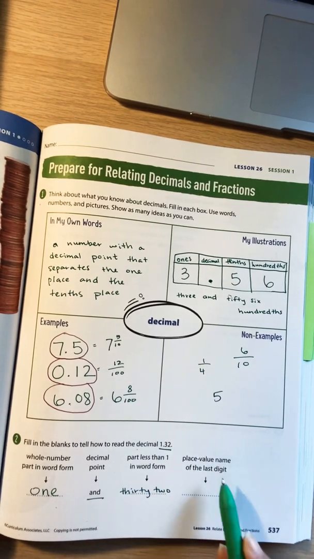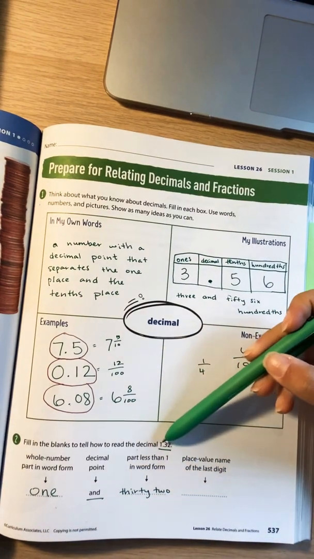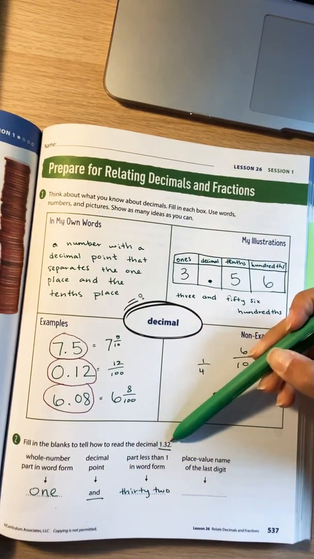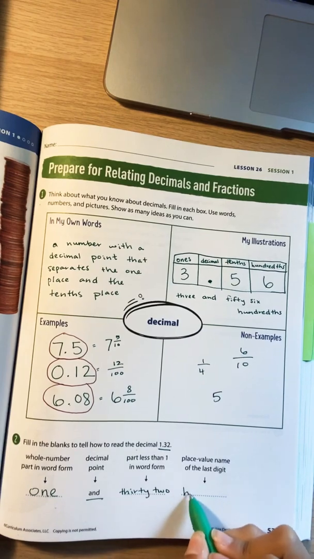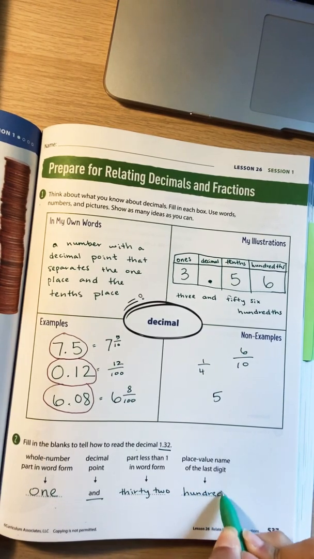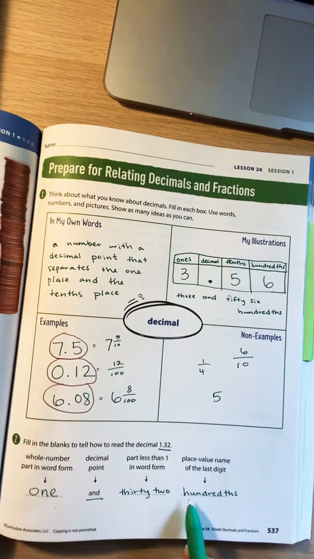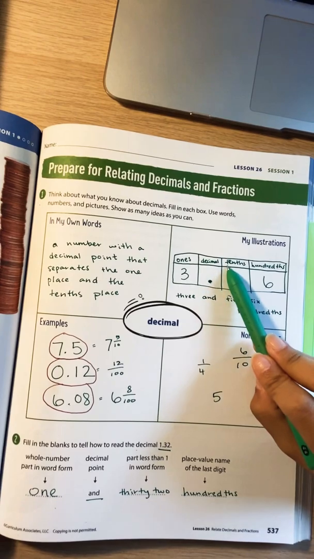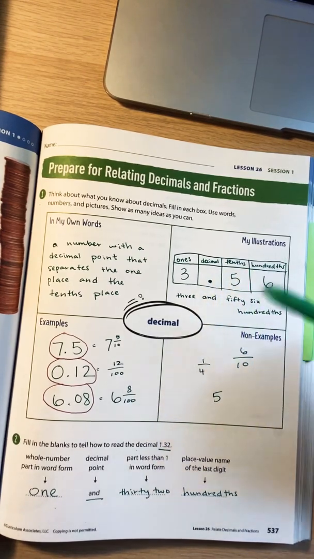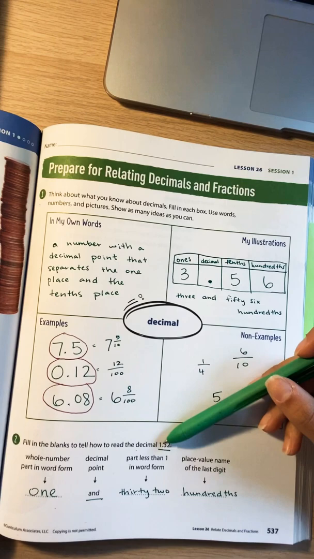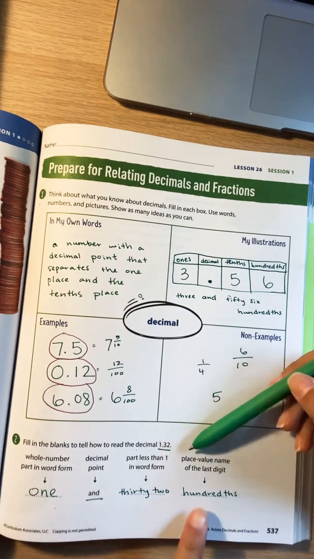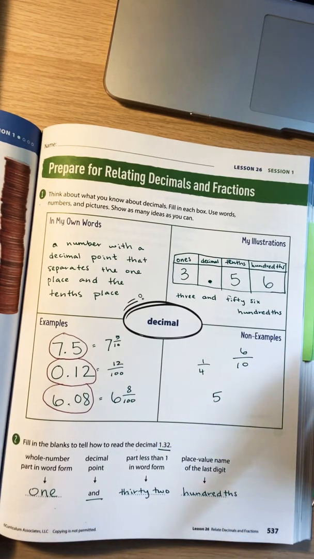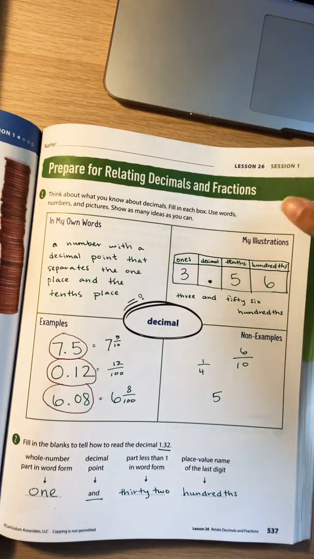32. And then my place value name. Here's ones, tenths, hundredths. So it goes all the way to hundredths. Hundredths. It's just the word hundred plus the THS. Just like tenths is the word 10 and THS. So to say this decimal, you would say 1 and 32 hundredths. Hopefully that's making some sense to you. Pause this page if you need it. We just have the back page to do.